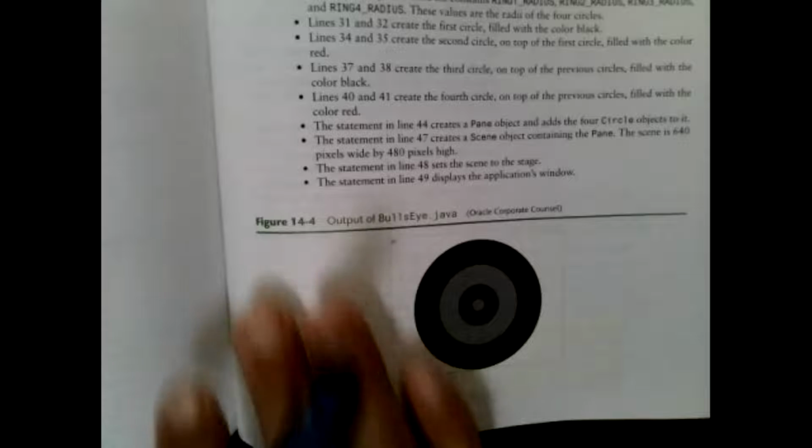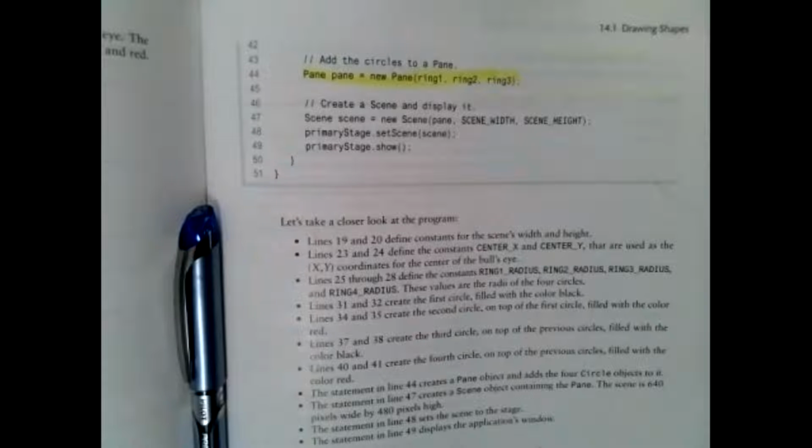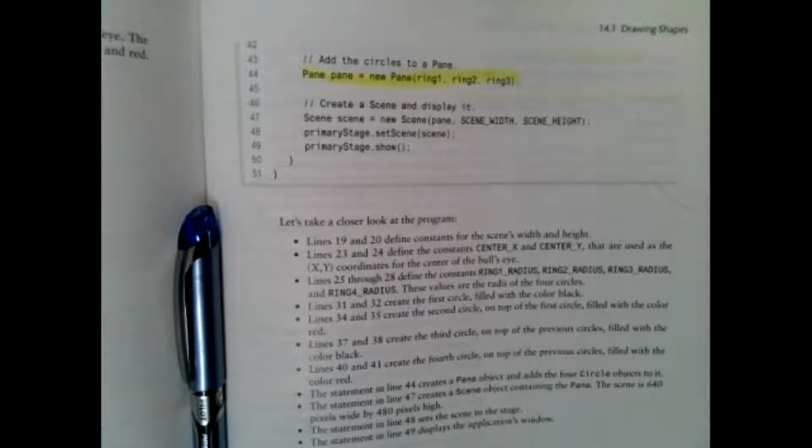Go ahead and load that up. Take a minute, download the code listings for chapter 14, unzip it, grab them all, grab 14.2. It's a single file.